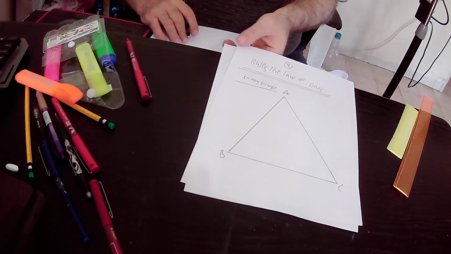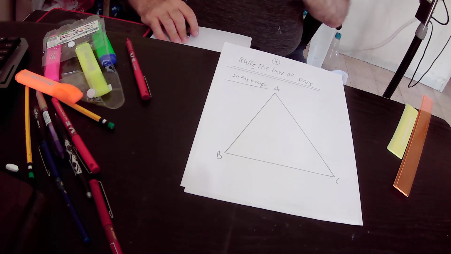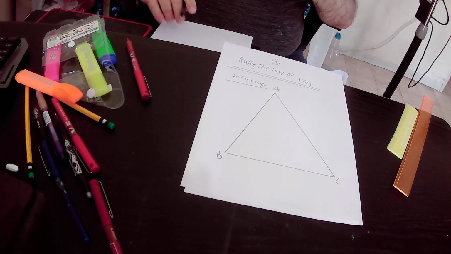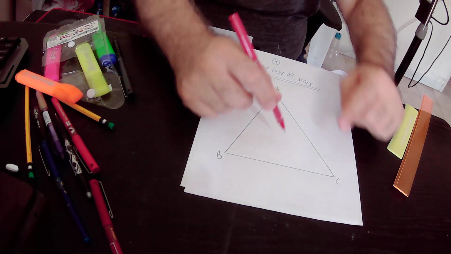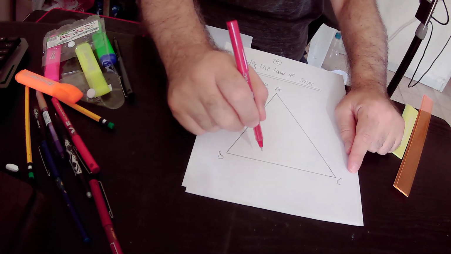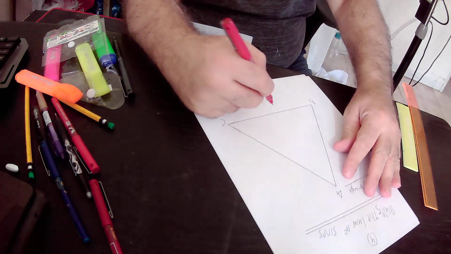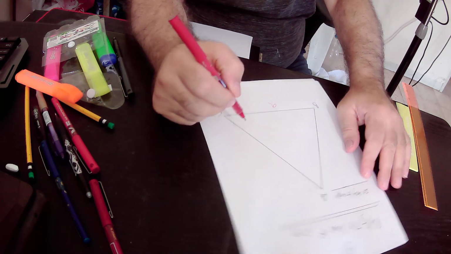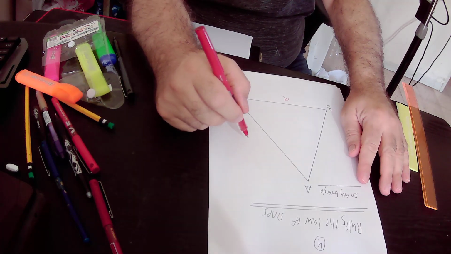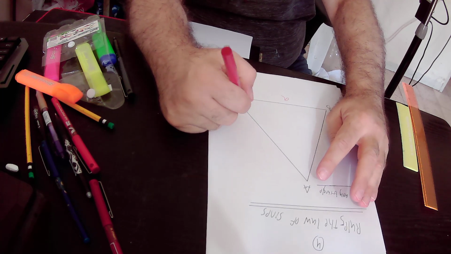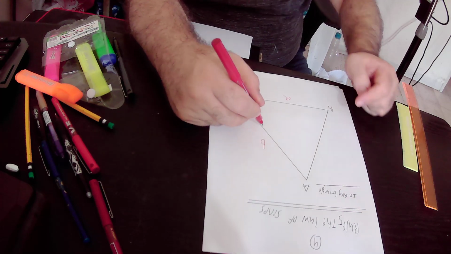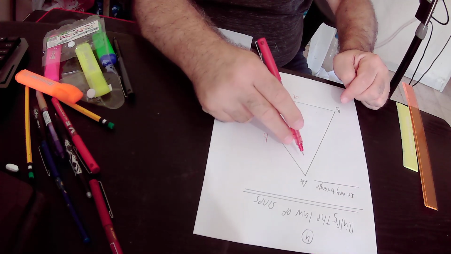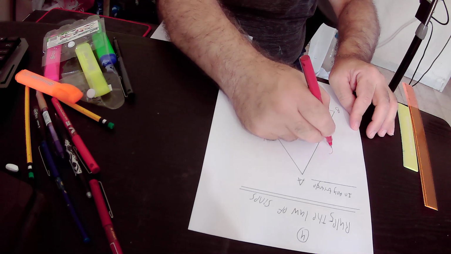So actually, if we have any triangle, that triangle ABC can be any triangle, and we know that the size of side BC of triangle ABC is A units, and we also know the size of side AC of triangle ABC is B units, and the size of side AB of triangle ABC is C units.